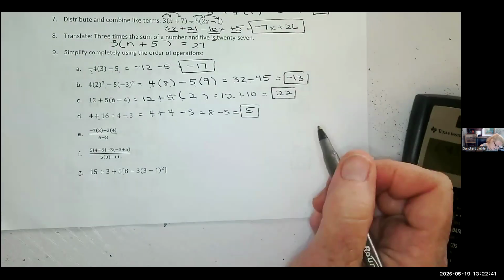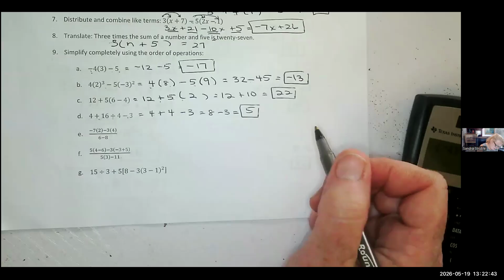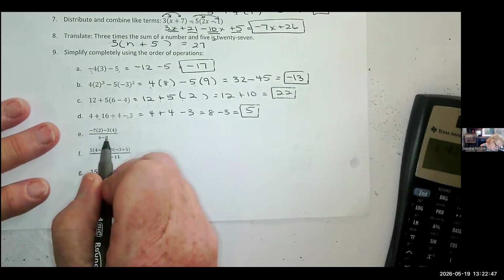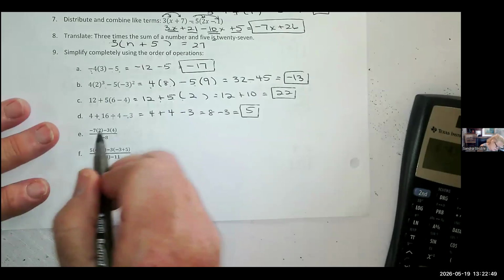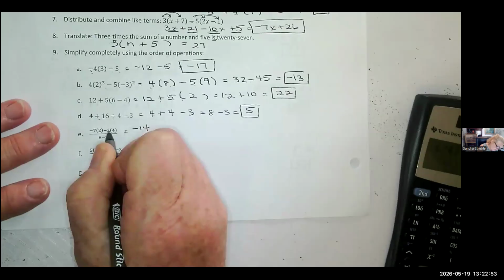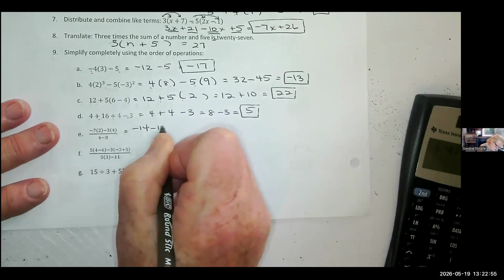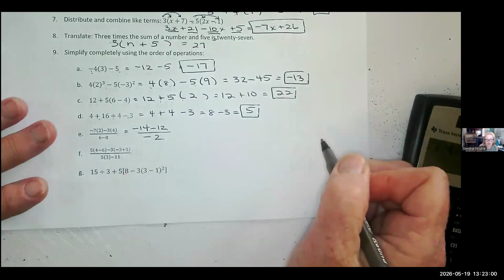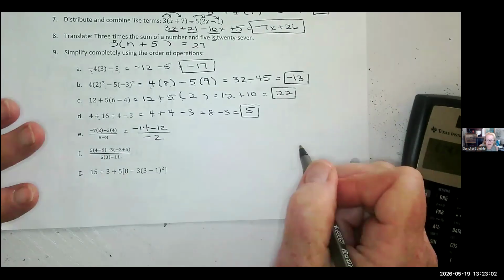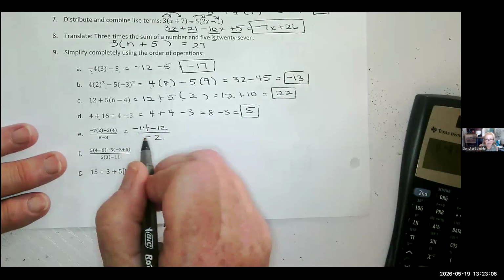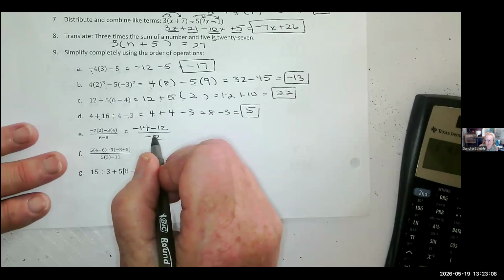All right, -7 times 2 minus 3 times 4 over 6 minus 8. We're going to deal with the numerator. -7 times 2 is -14. -3 times 4 is -12. Over 6 minus 8 is -2. Can't do anything else until you combine that numerator. I know division comes before, not until you get them both as one term in this case.